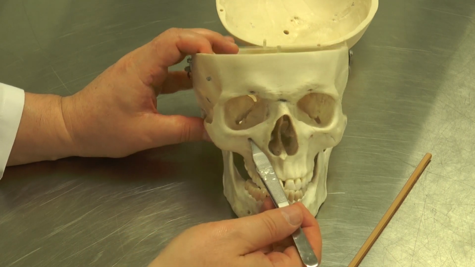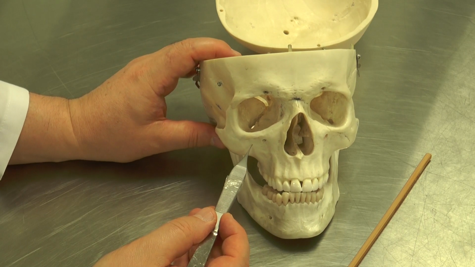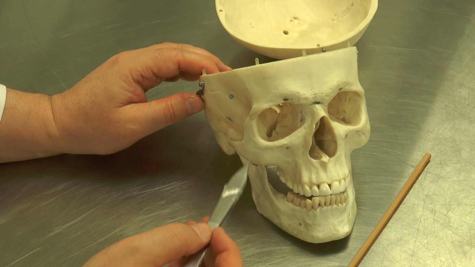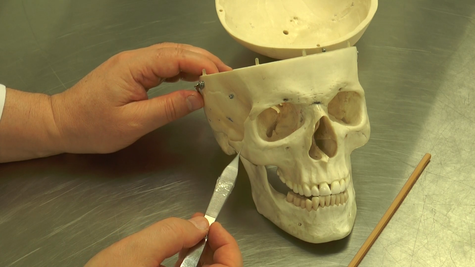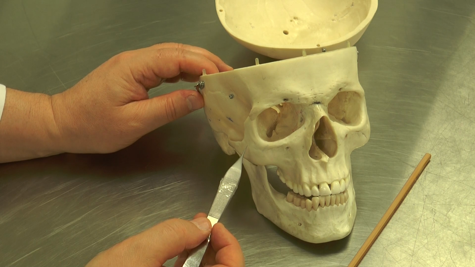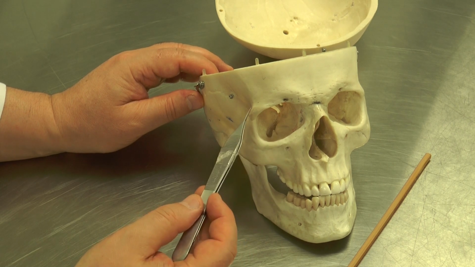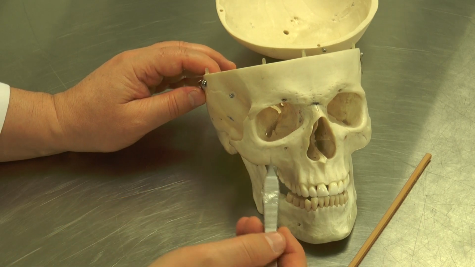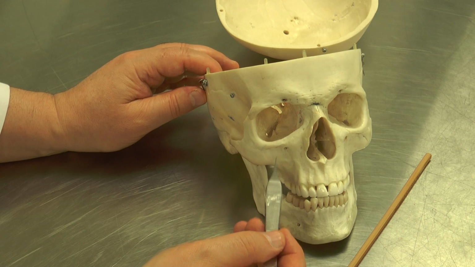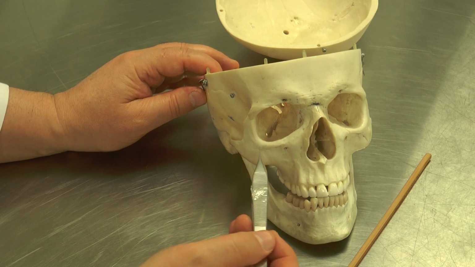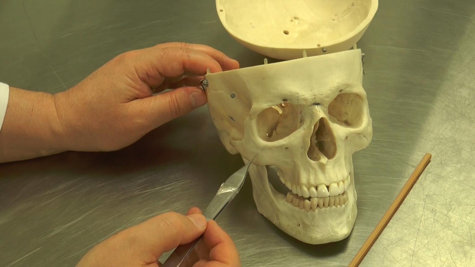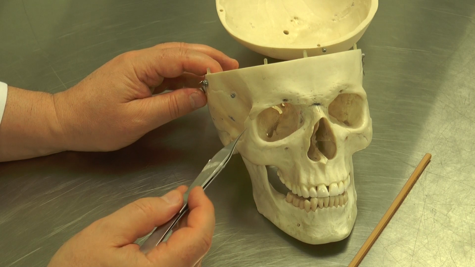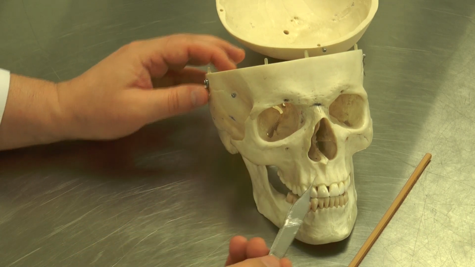Okay, so in terms of maxilla, this is the zygoma or zygomatic bone. Like I told you earlier, the zygomatic bone unites with a lot of bones. It unites with the maxillary bone, it unites with the frontal bone, and at the back it unites with the temporal bone. So we have the maxillary process here of the zygomatic bone, we have the frontal process, and then we have the temporal process. All these processes unite with the other bones.